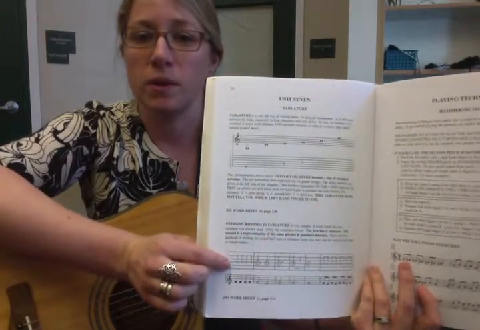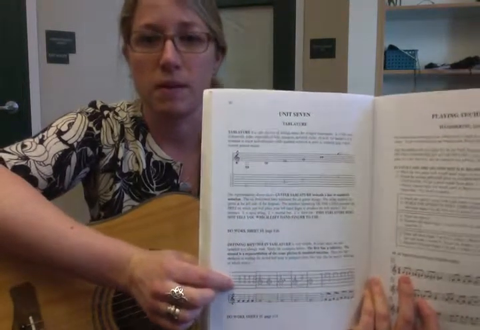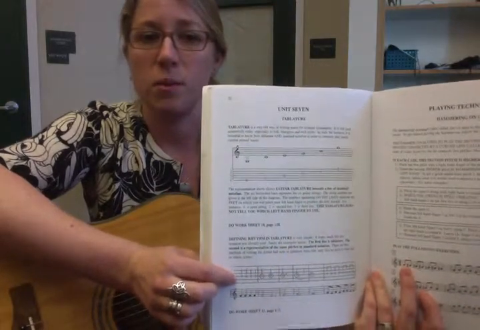After you learn to play this and you play it for me, there's another lesson that you will watch, and then you'll start to jump into playing some songs using tab.